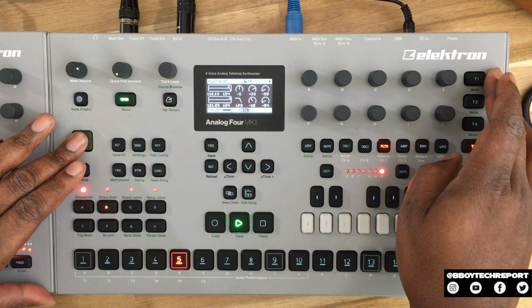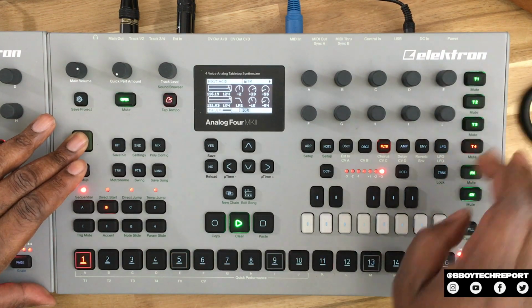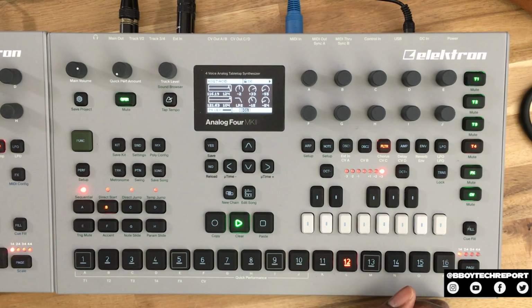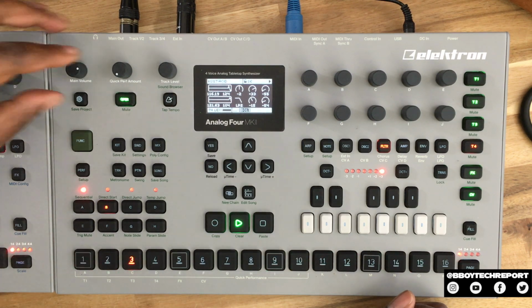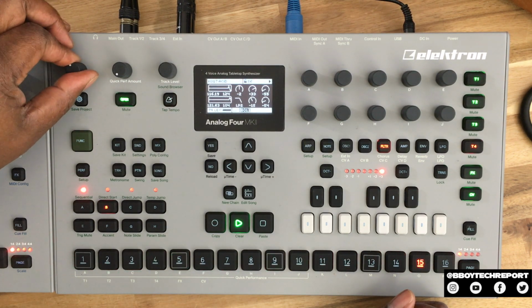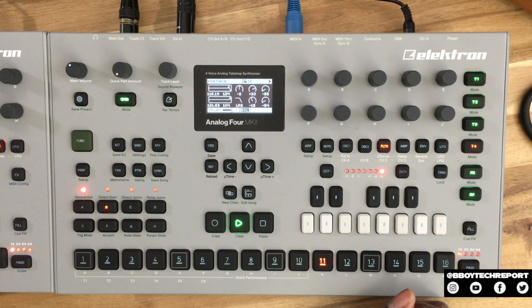Function and hit the track so you can open up the mutes. Okay, so there you go. So that's some randomization, right?